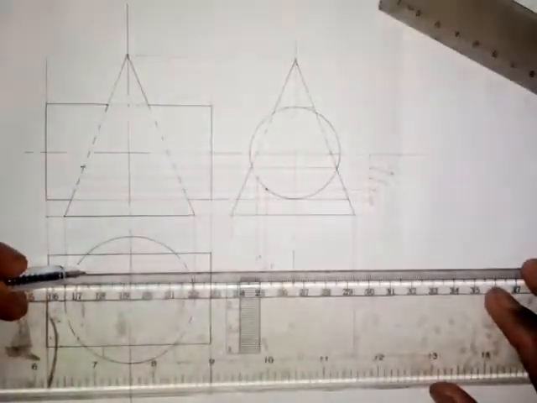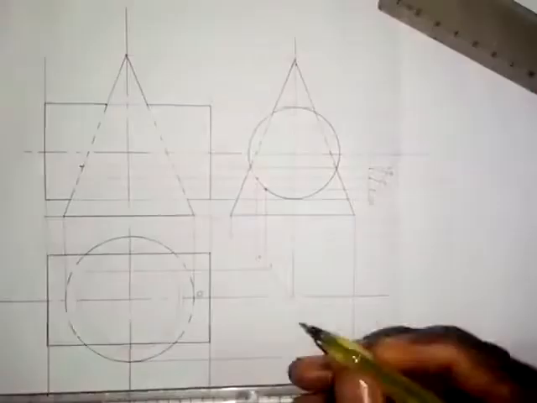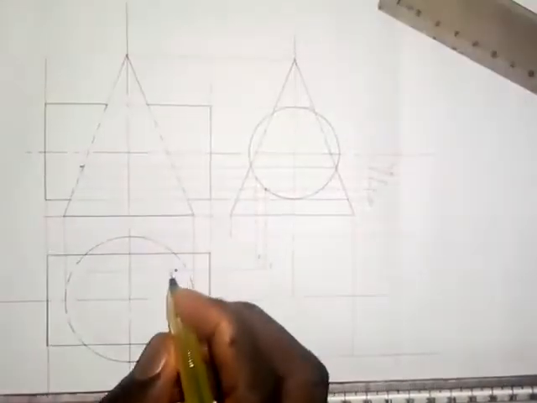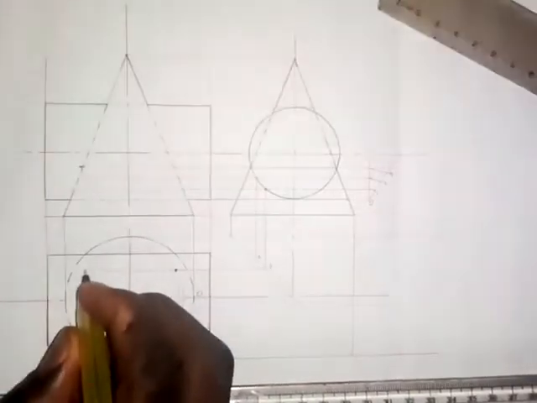So draw a horizontal line from here. This horizontal line that I drew from point 1 intersects circle 1 at this point and at this point. So take note of those points as I've done that.